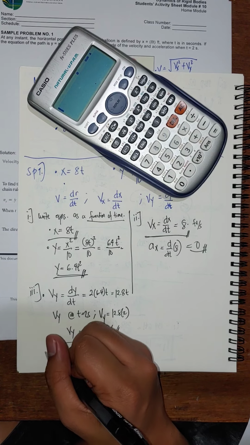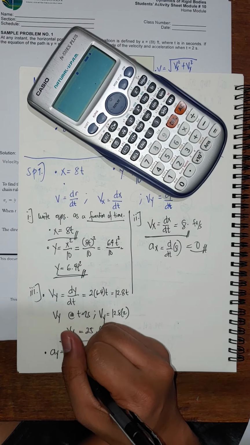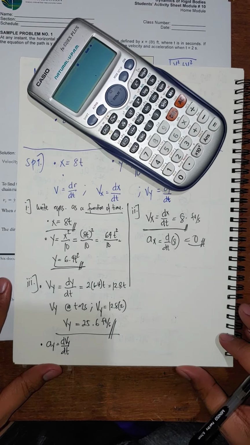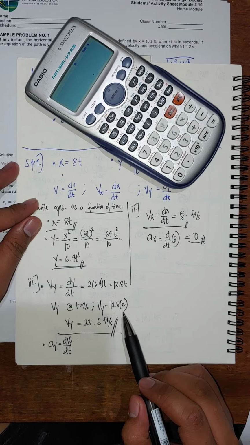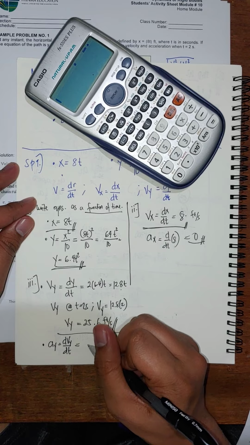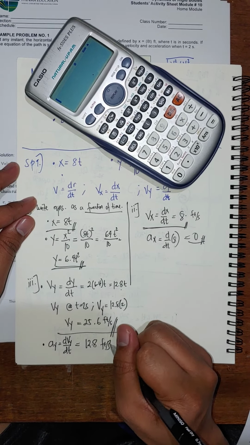Then our acceleration along y. The acceleration along y is just the derivative of the velocity y with respect to time. Again, our velocity y is 12.8 t. So our acceleration along y is just equal to 12.8 foot per second squared.